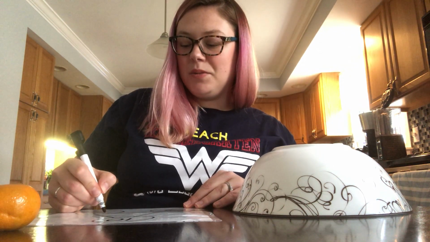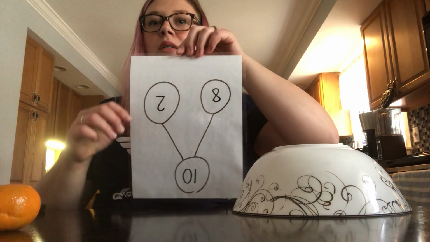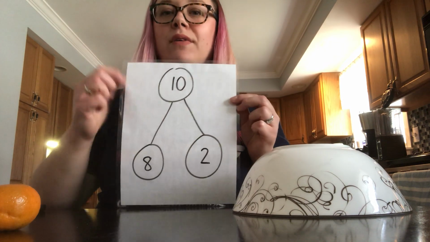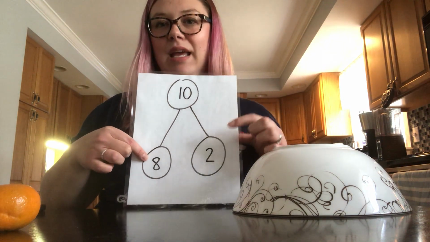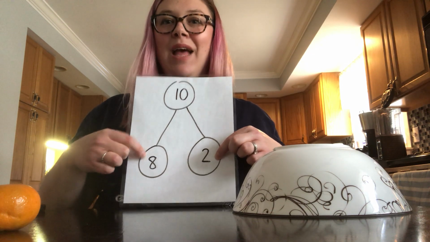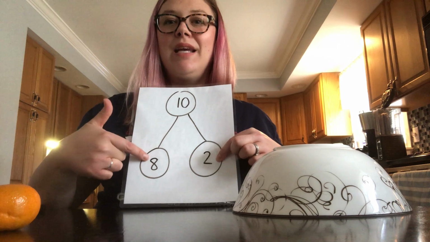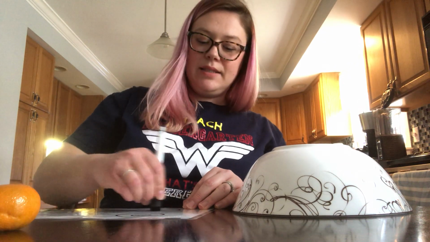Slide to the right, and that's a 2. So we have 10 as our whole, 8 bears were out of the cave, and 2 bears were in the cave. And we could say 10 take away 8 is 2. Good. All right.